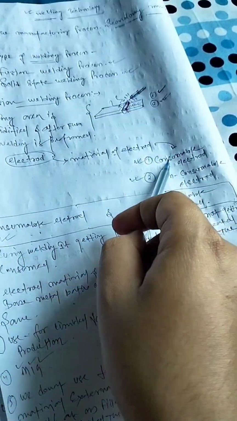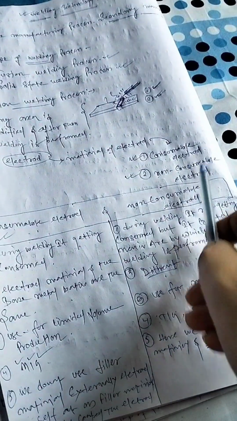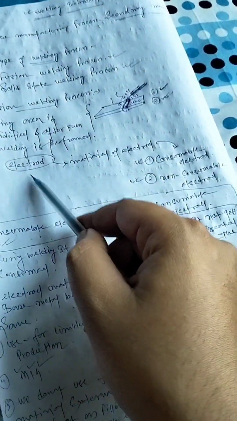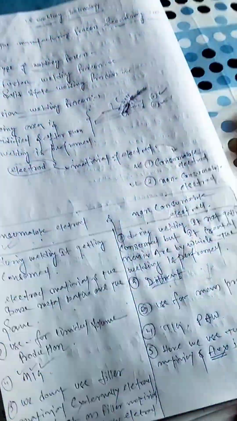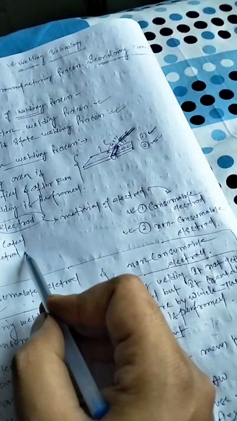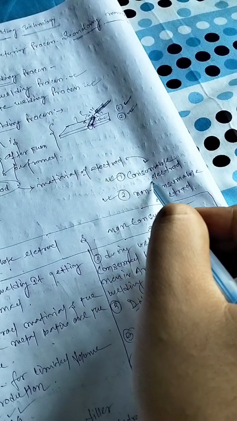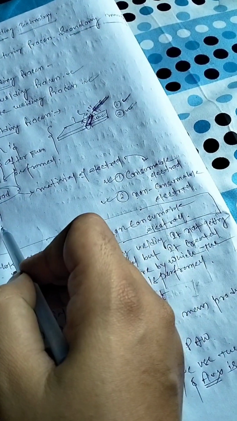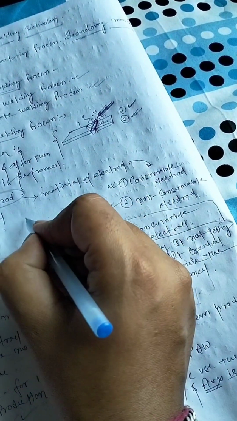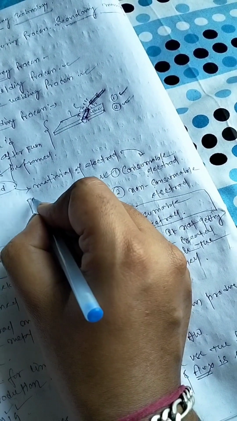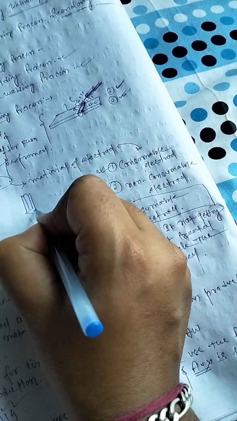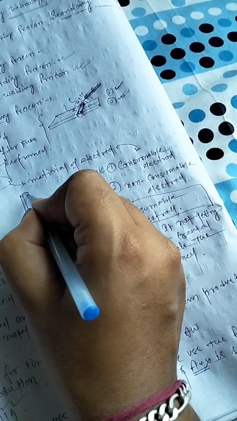According to the electrode material, we get consumable electrode and non-consumable electrode. Now the electrode is further classified into the flux coated electrode and the normal electrode. The flux coated electrode, we can say, is the consumable electrode. Here the electrode is actually further coated with a thick coating, where we provide the flux material.